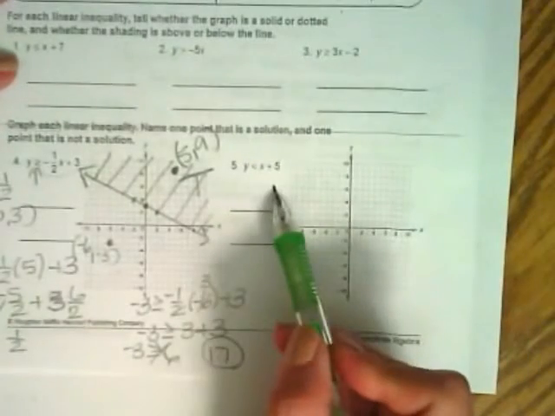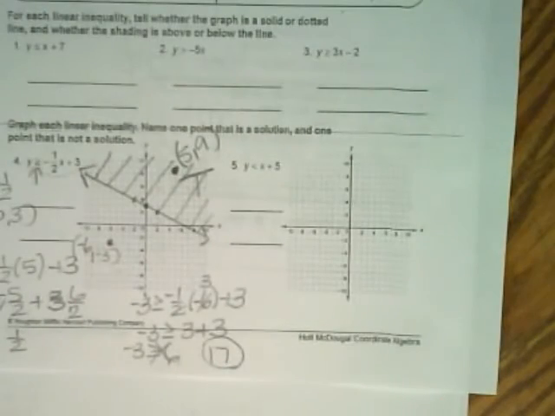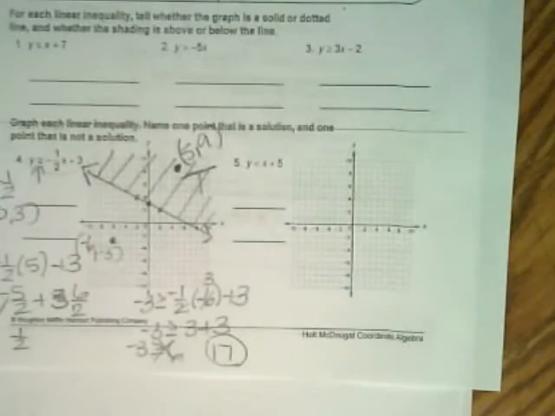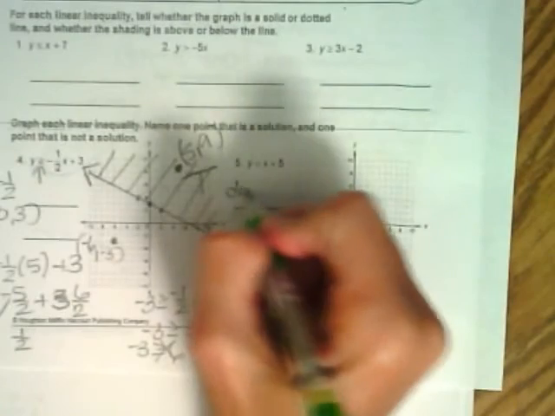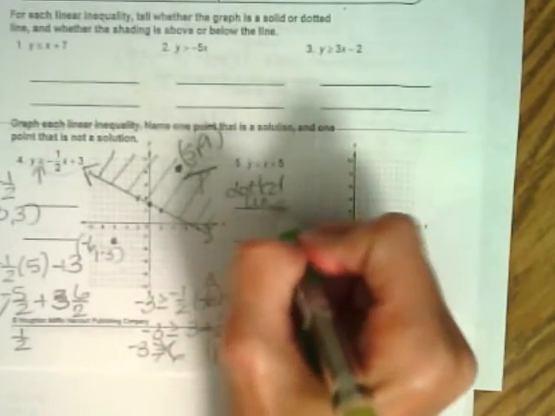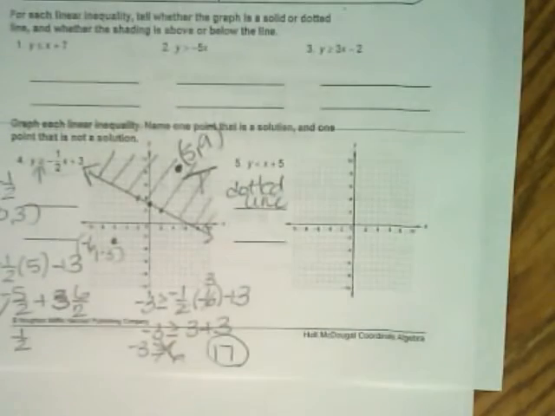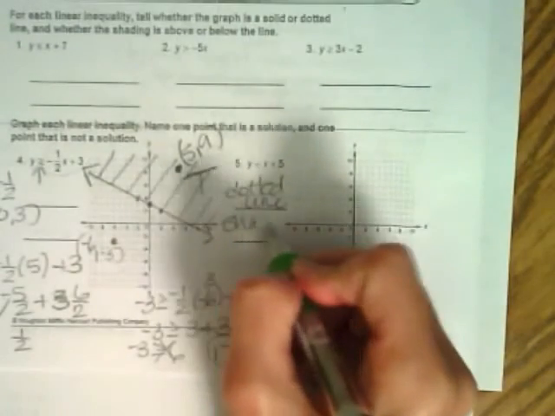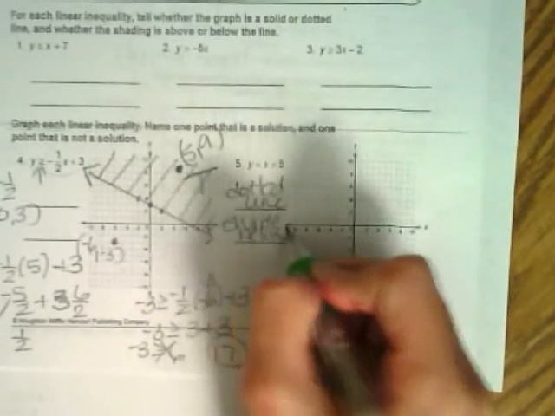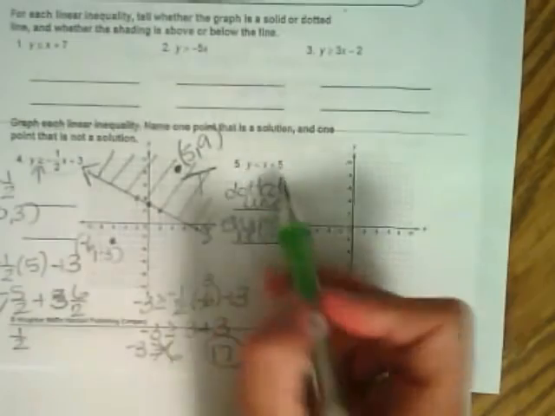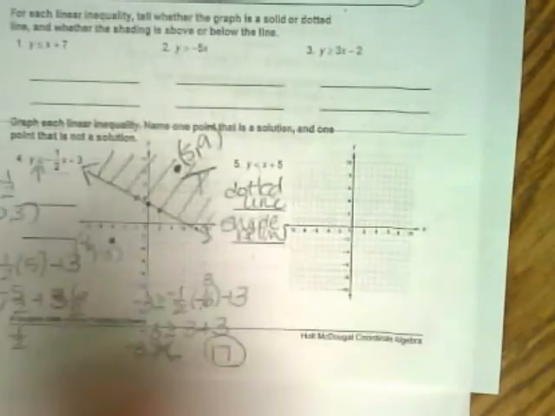So looking at this equation right here, before we even graph it, you can go ahead and say what the graph is going to look like when it's finished. Well, it's less than, so we know it should be a dotted line, and we are going to shade below. Okay, because less than is below the line.